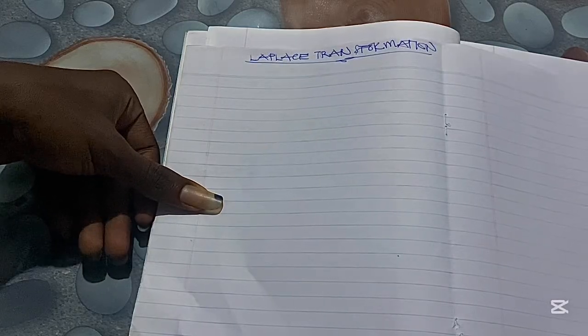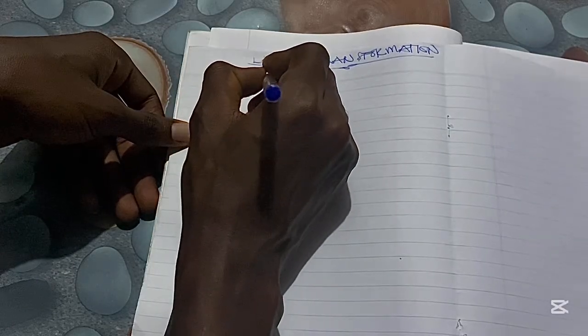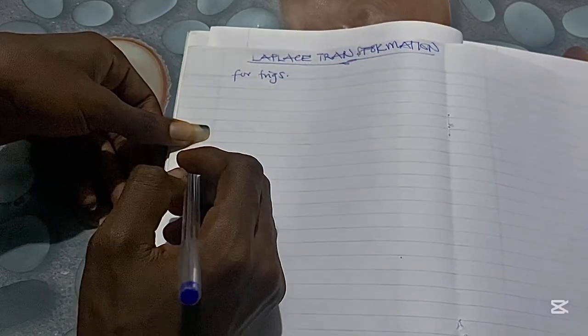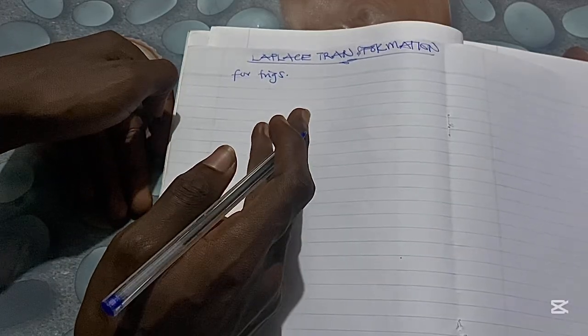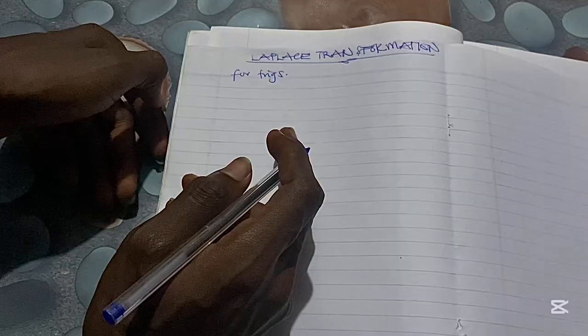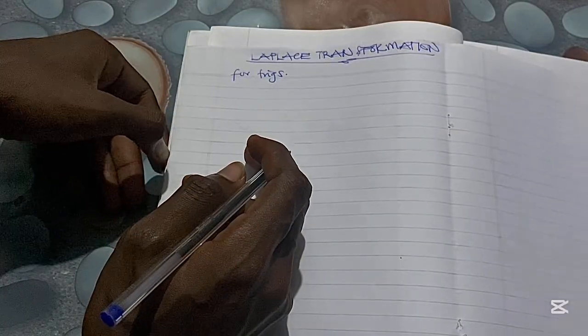So let's get started. We did first order and second order, and I want to teach you guys Laplace transformation today. Let's start with Laplace transformation of trigonometry functions. You can get some of the Laplace formulas from the book. Let's just get straight to it. The solving part is mathematics, so we'll solve it out.